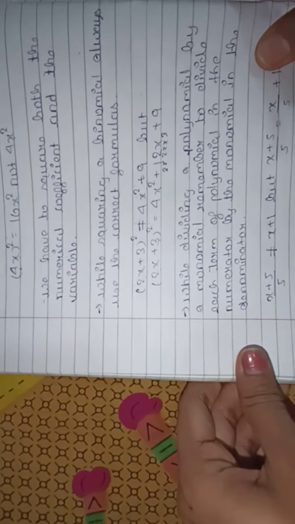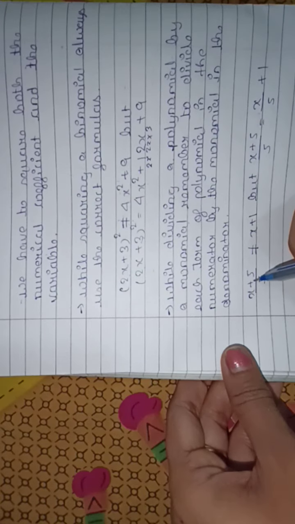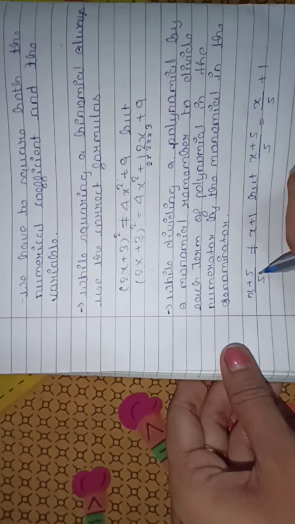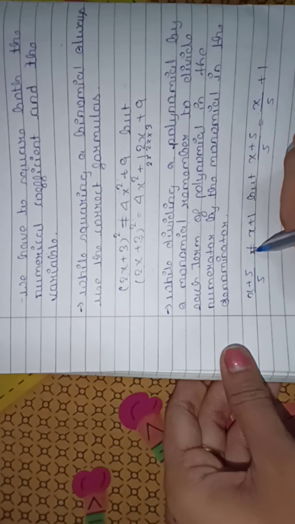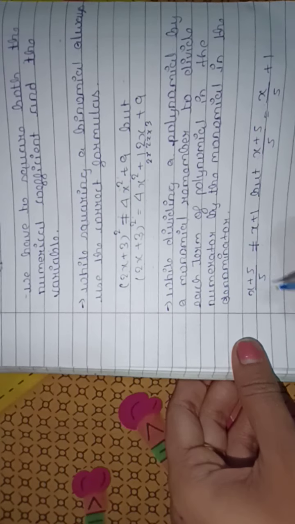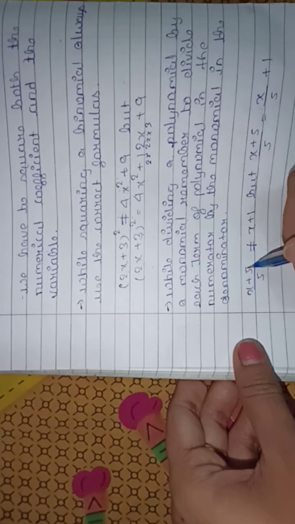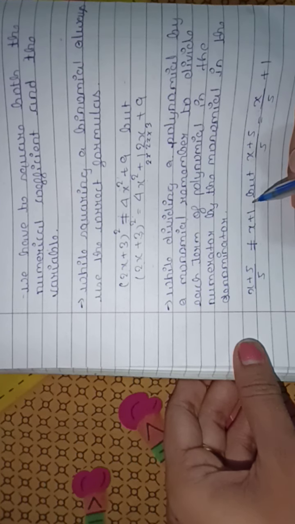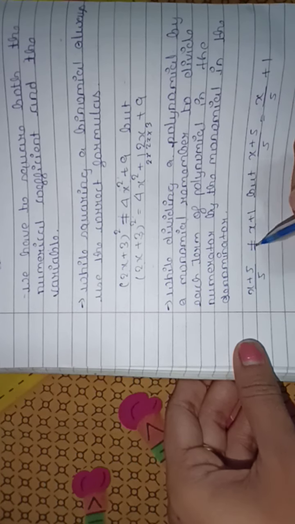For example, x plus 5, this is a polynomial that is more than one term, divided by 5 is not equal to x plus 1. How? You can see that 5 and 5 is common, so you just cancel it and write x plus 1. So that will be an error.